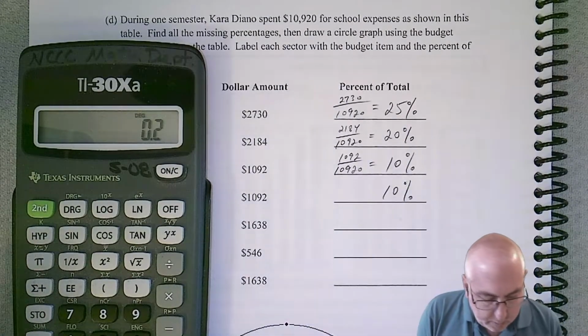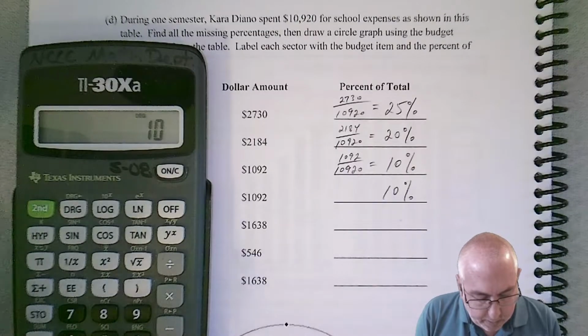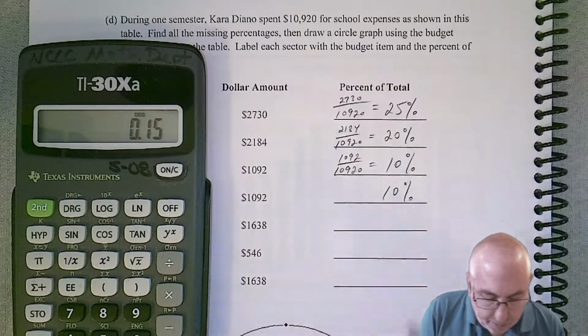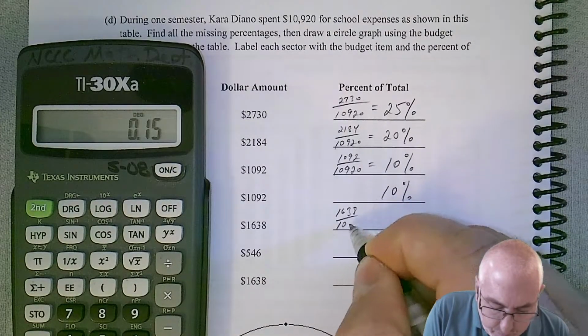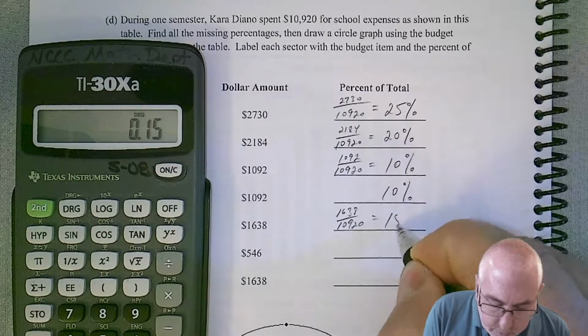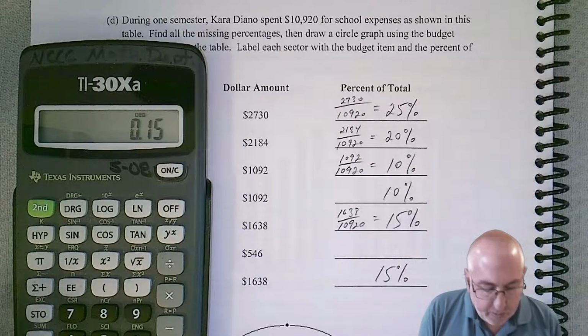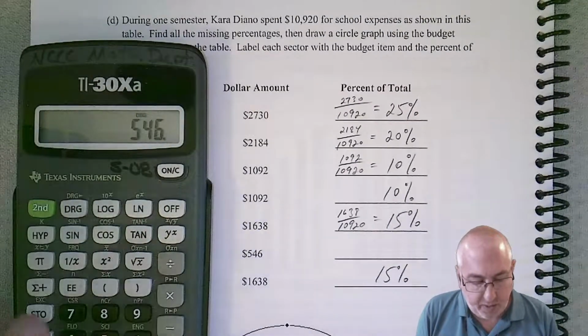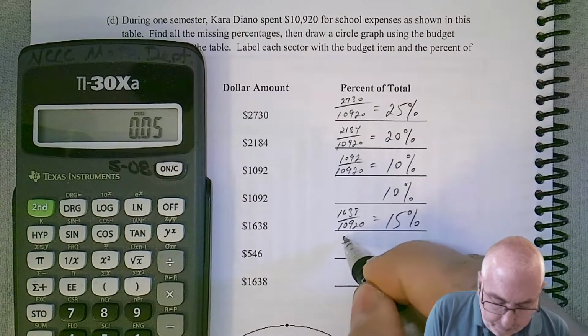10%. Let's see what 1638 divided by 10,920 is. Ooh, 15. So 15% here, 15% here. 546 divided by 10,920, 5%.